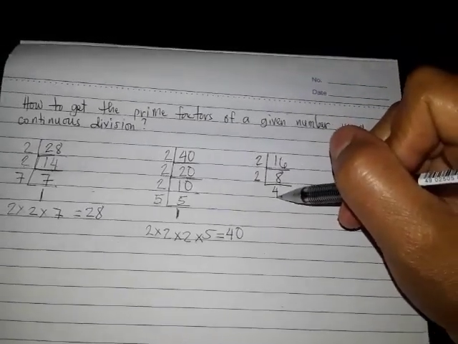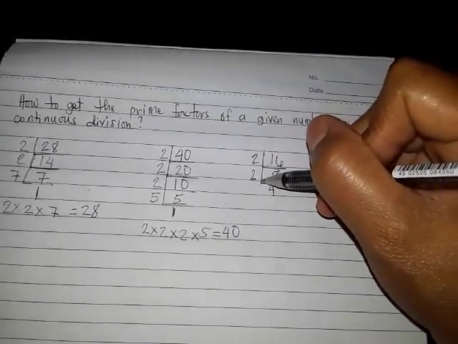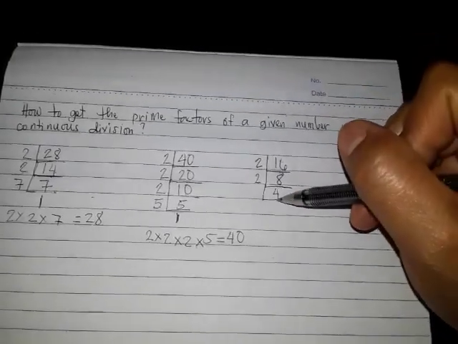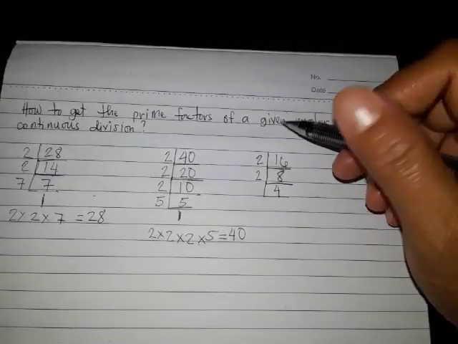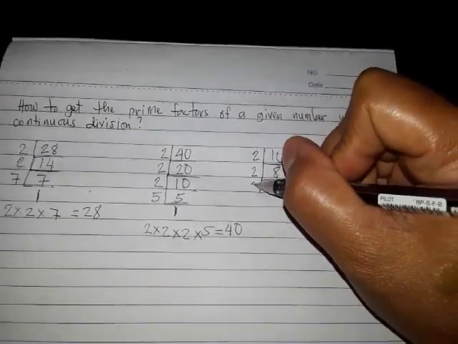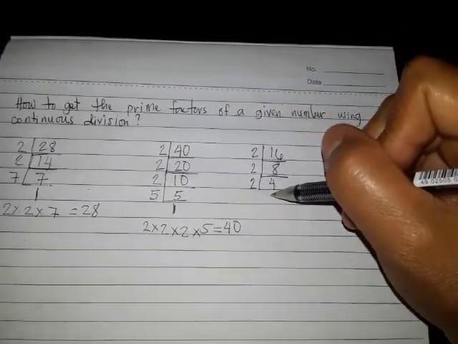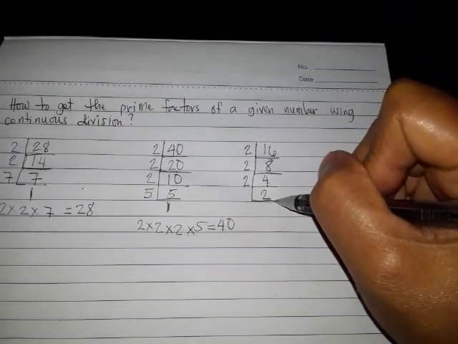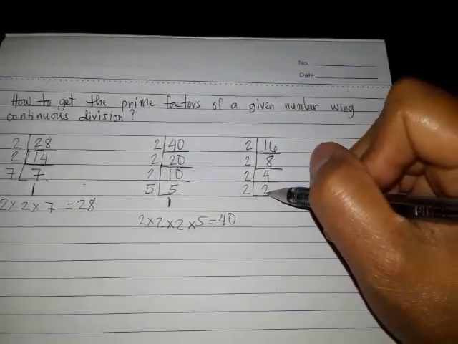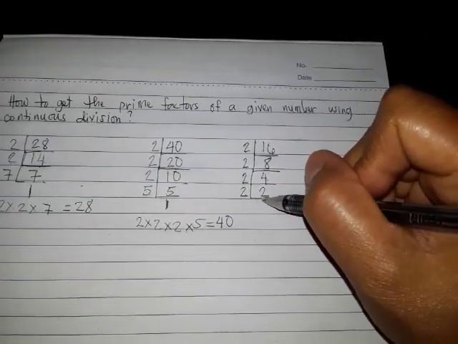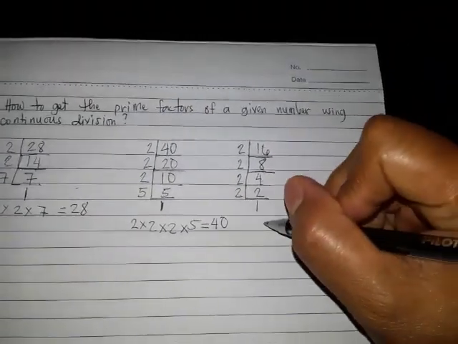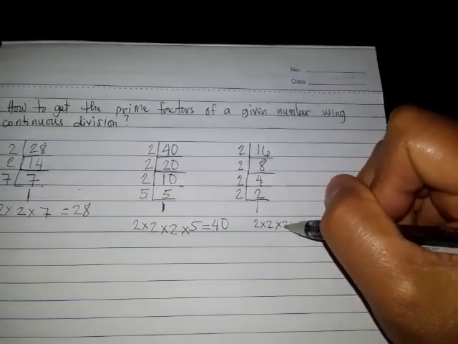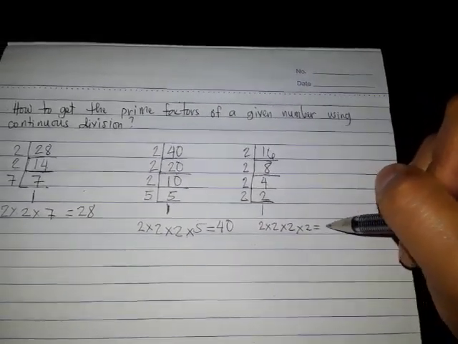Again, our quotient is 4. We're going to divide again with our prime number. So 4 is divisible by the smallest prime number, 2. So 4 divided by 2 is equal to 2. And 2 is divisible by 2, which is 2 divided by 2, 1. So our prime numbers are 2 by 2 by 2 by 2, which is 16.